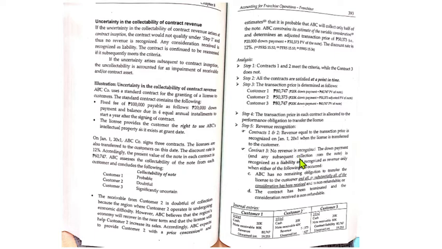The down payment and any subsequent collection from the note is recognized as a liability and recognized as revenue only when either of the following has occurred. Yung ABC has no remaining obligation to transfer the license to the customer, and all or substantially all. Next, the contract has been terminated and consideration received is non-refundable. So kung ma-accomplish ito, pwede mo siyang i-recognize as a revenue. Okay?